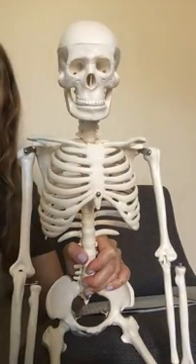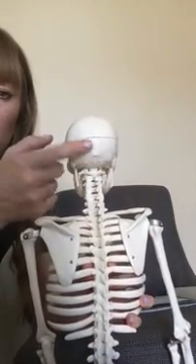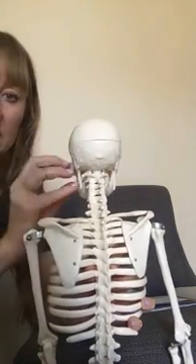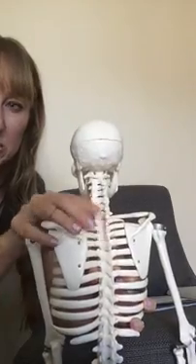And then we'll go to the posterior skull, which is the back. And we have the occipital bone, which is connected to the parietal bone, the temporal bone, and then again the mandible, which is the jaw.